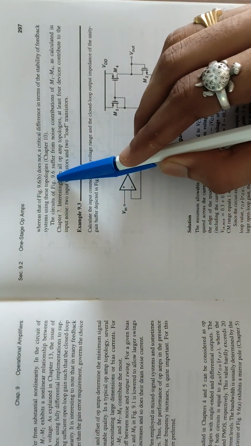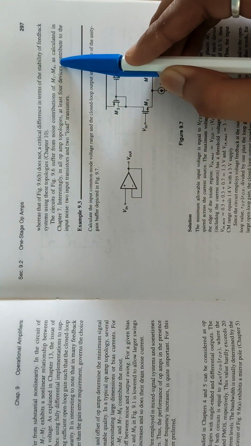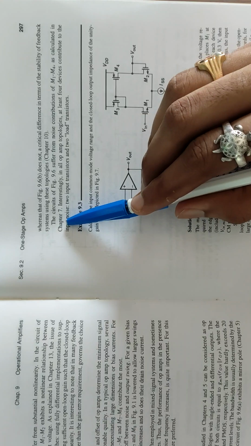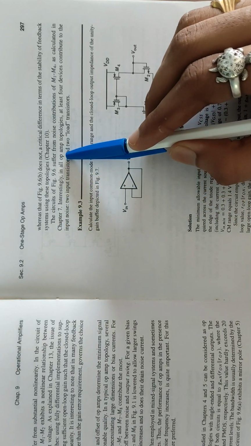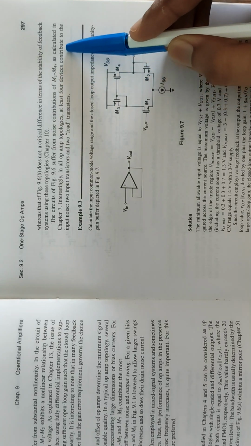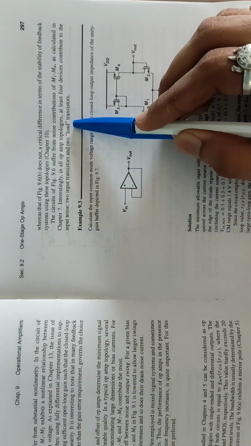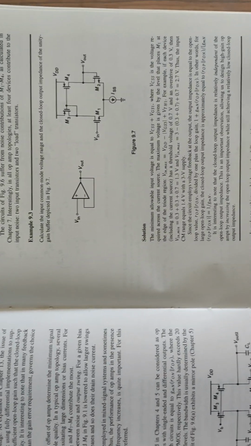The circuits of the figure suffer from noise contributions of M1 through M4 as calculated in the chapter. Interestingly, in all op-amp topologies, at least 4 devices contribute to the input noise: 2 input transistors and 2 load transistors.